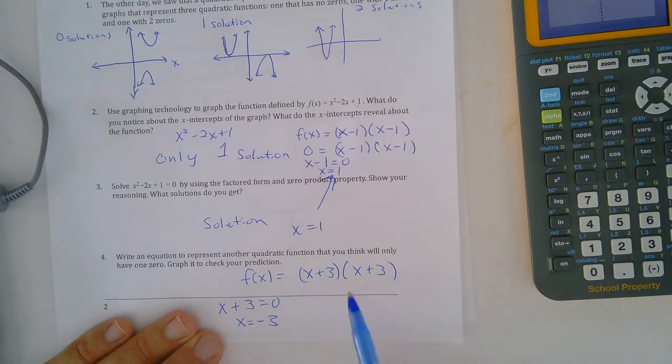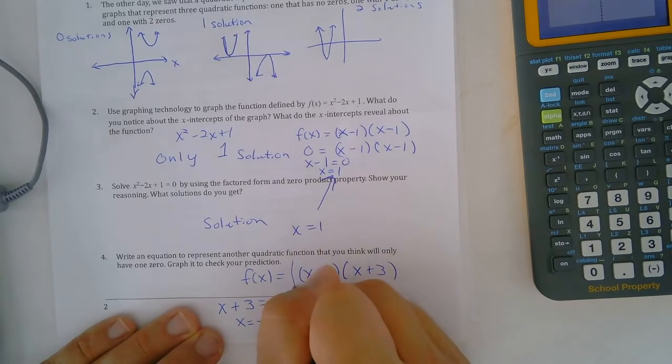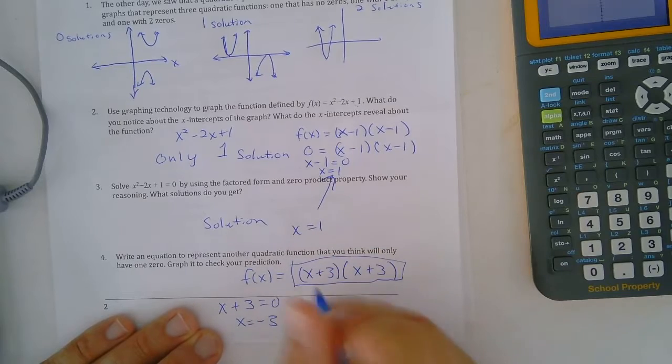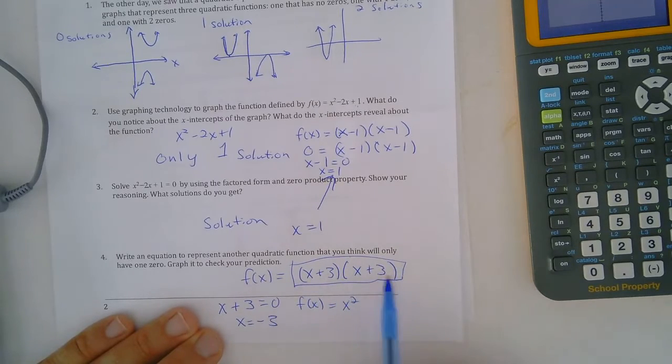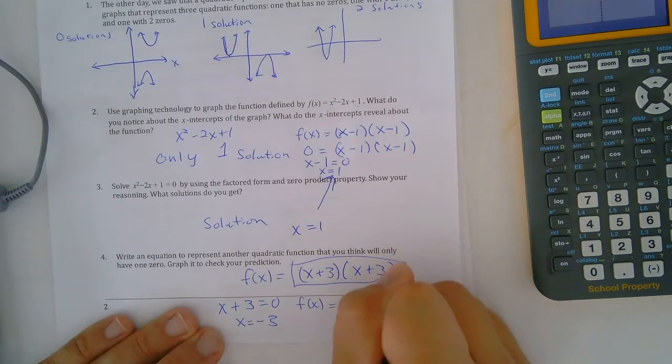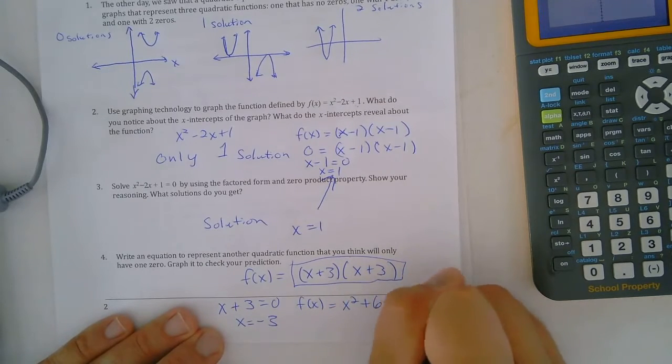Another thing that we could do here to try to hide this from being in factored form is to put this in standard form and then trade with a partner and try to factor. So x times x is x squared, and then plus 3 times x, so plus 3x, plus another 3x, so plus 6x, and then plus 9.